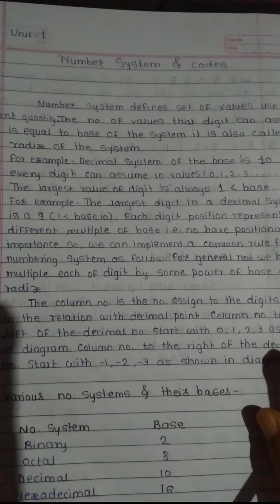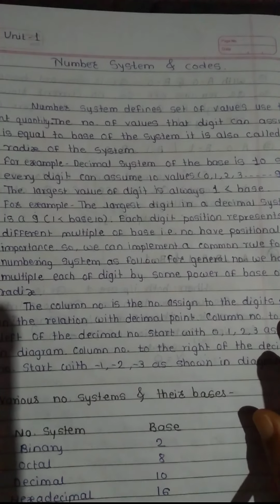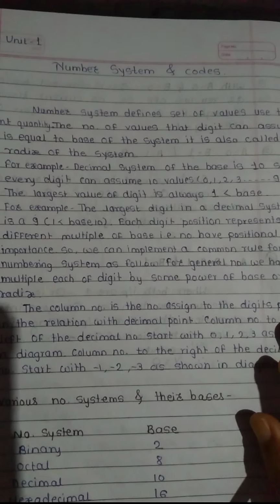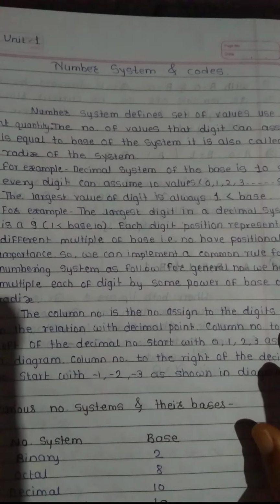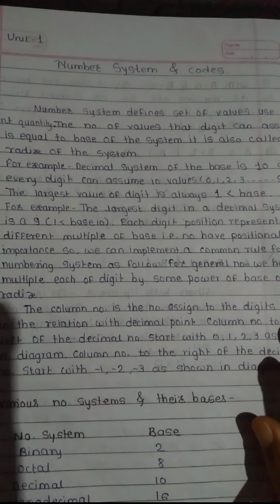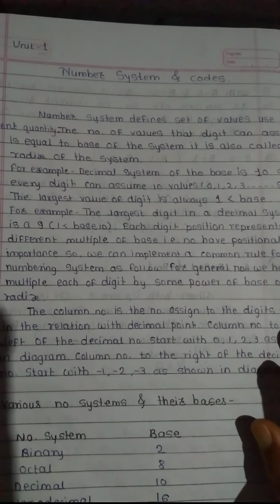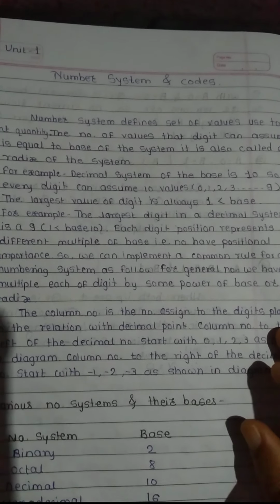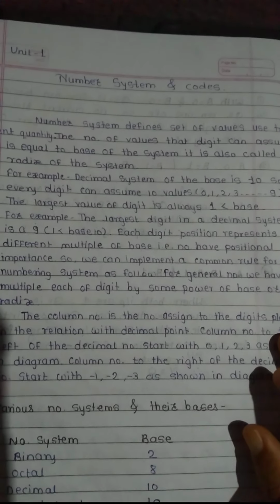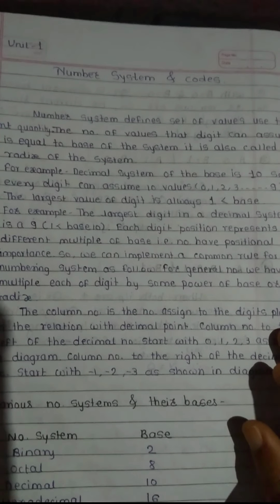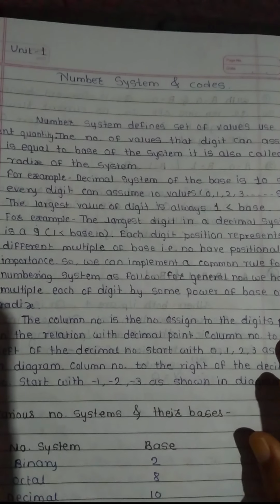The largest value of a digit is always 1 less than the base. For example, the largest digit of the decimal number system is 9, which is 1 less than the base. So each digit position represents a different multiple of the base, which gives it positional importance. So we can implement a common rule for all numbering systems as follows. For a general number, we multiply each digit by some power of the base or radix.